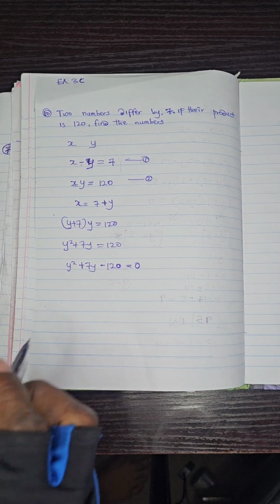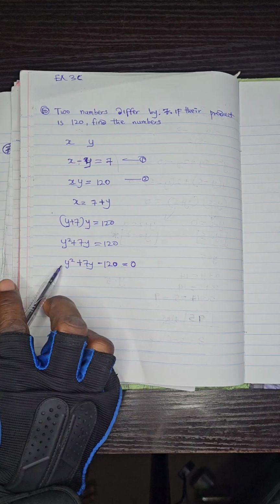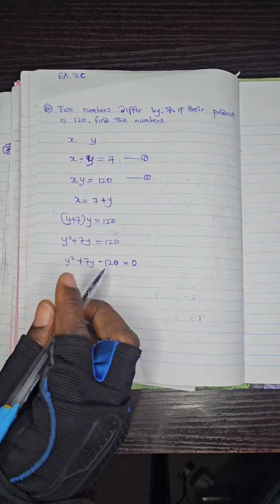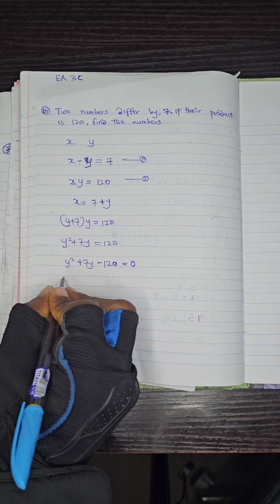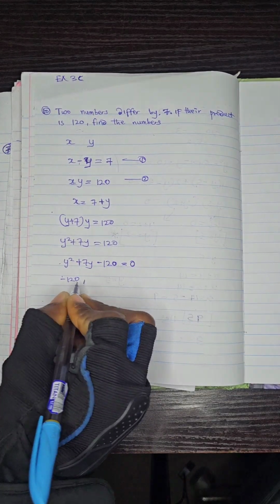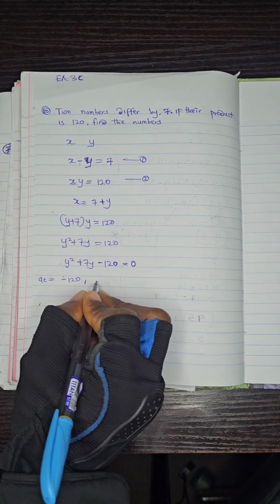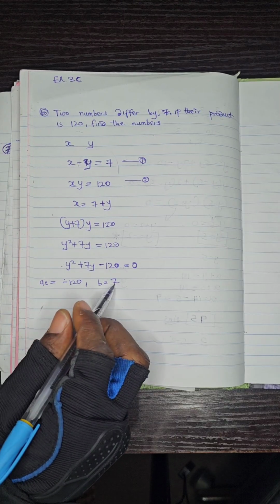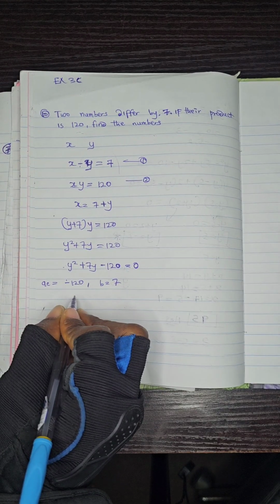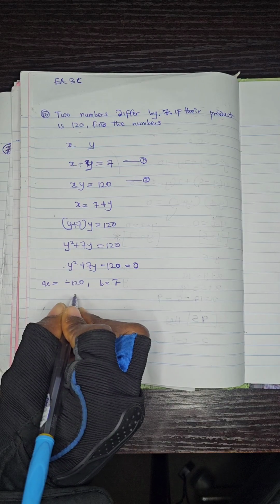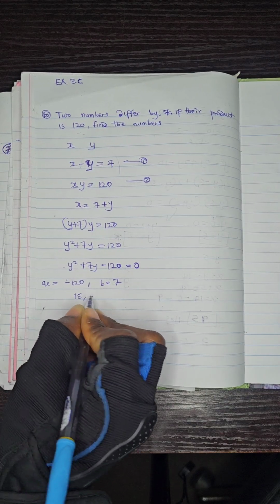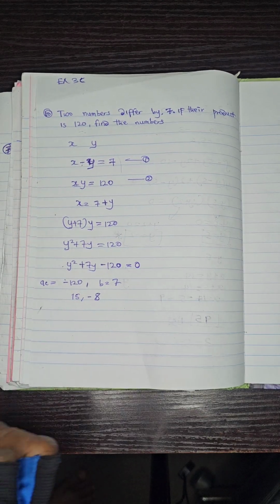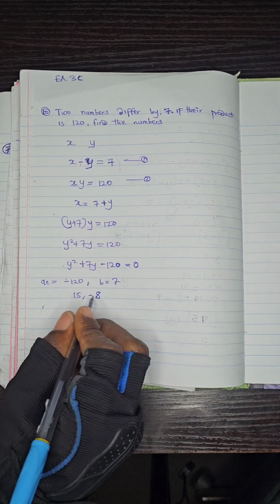So what we are going to do is to find two numbers that when you multiply them, you get the product of the coefficient A times C. The coefficient here is 1 times minus 120, which is minus 120. And you write it AC. B is 7. So which two numbers, when you multiply them you get minus 120, but when you add them you get 7? The numbers are 15 and minus 8. 15 plus minus 8 is 7, and 15 times minus 8 is minus 120.